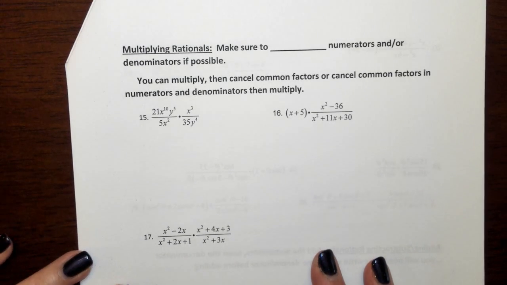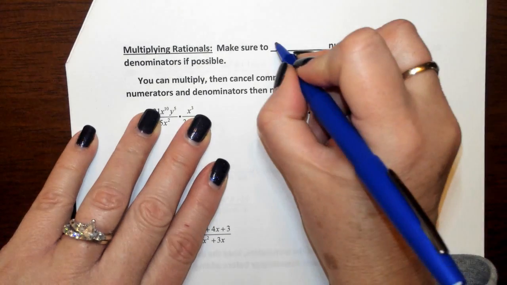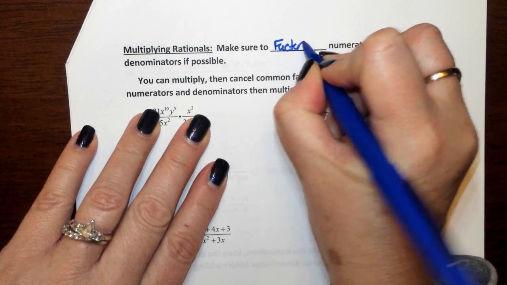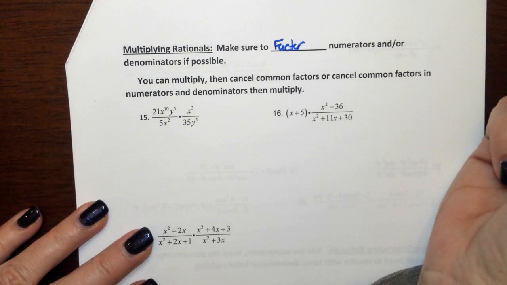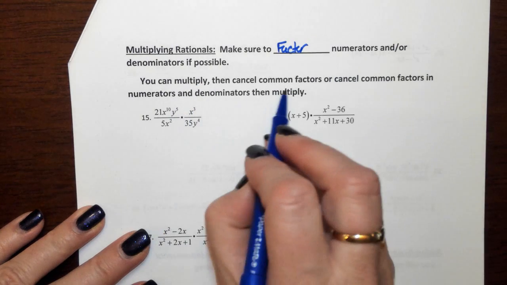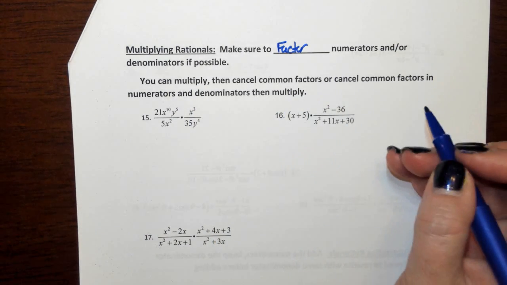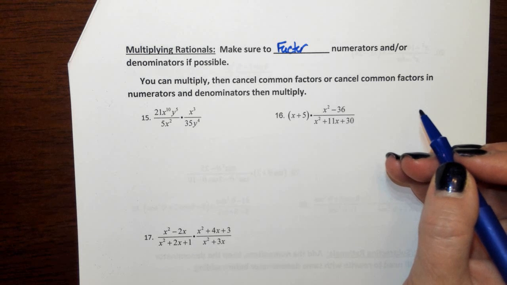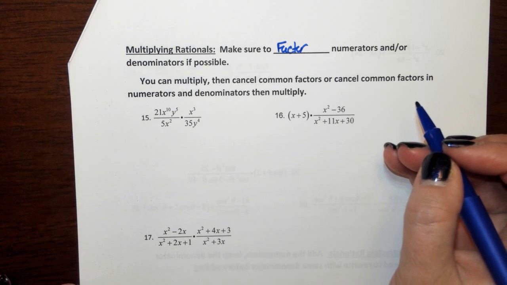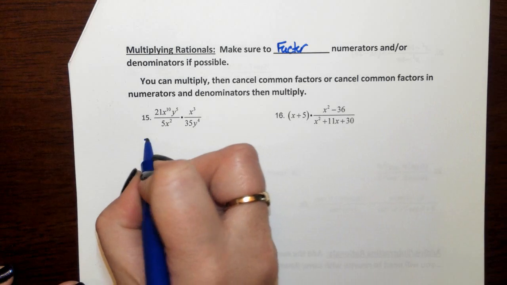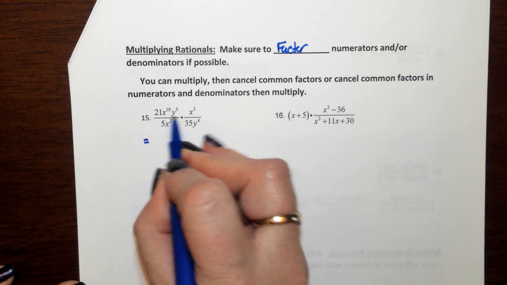So, multiplying rationals. Make sure to factor numerators and denominators if possible before you multiply. Remember, you can multiply and then cancel common factors, or you can cancel common factors in the numerators and denominators and then multiply. Remember, you just multiply straight across. You do not need a common denominator when you multiply fractions. So for this one, you can just multiply straight across.